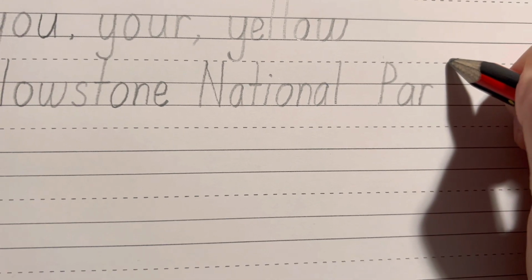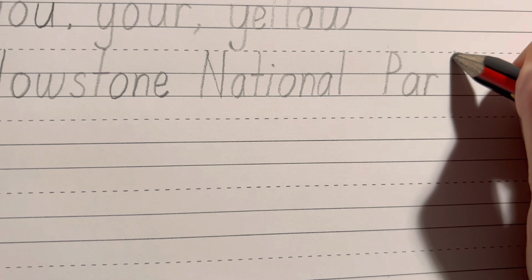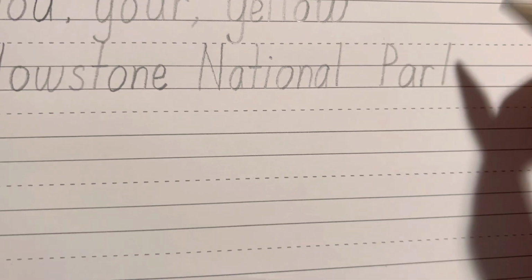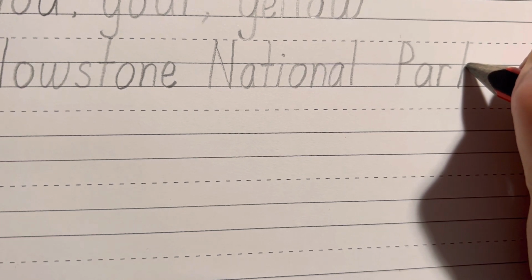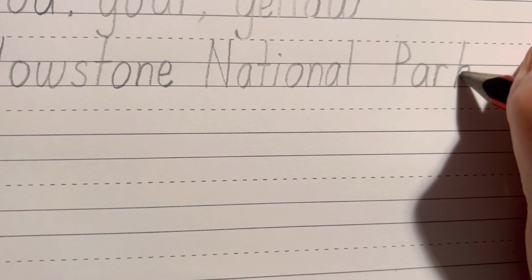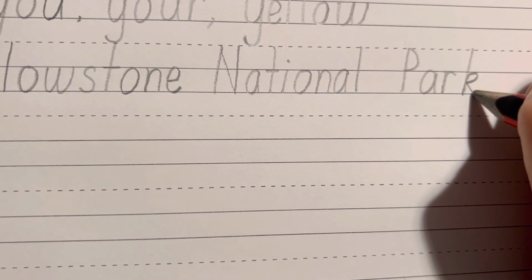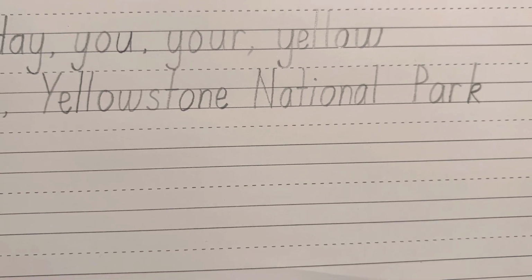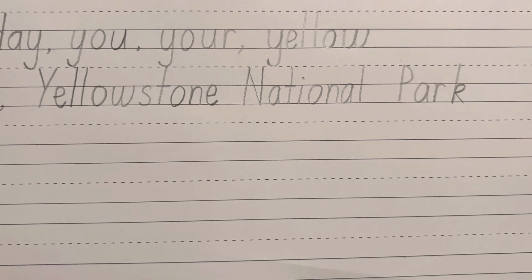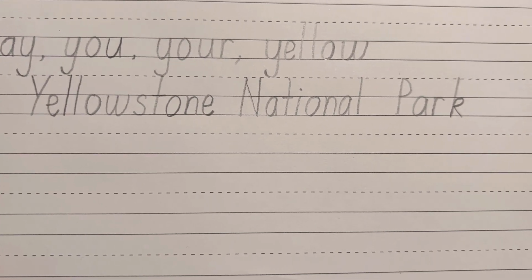And then we're going to finish off with the lowercase letter K. So we're going to go straight down. And this time I'm going to go halfway up, touching the first solar line, make a little loop and diagonally across. Make sure you're touching this line here. I'm going to give you some time to finish off Yellowstone National Park.